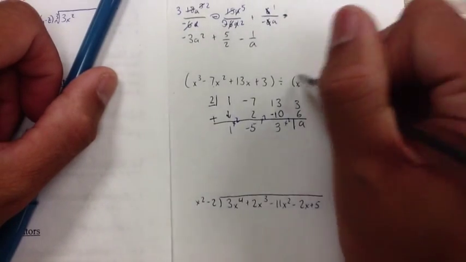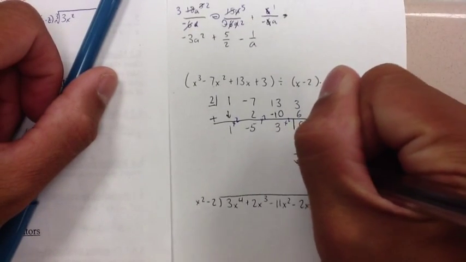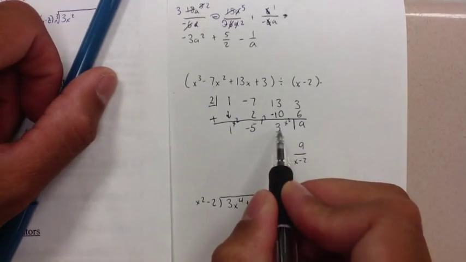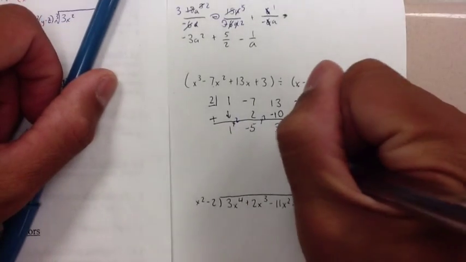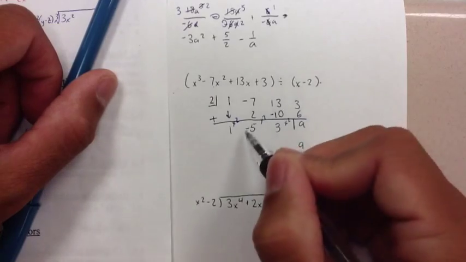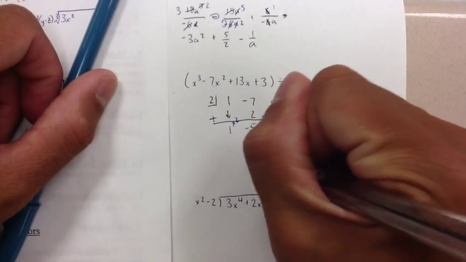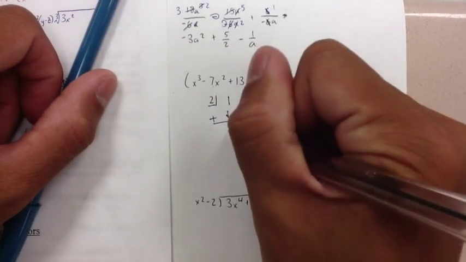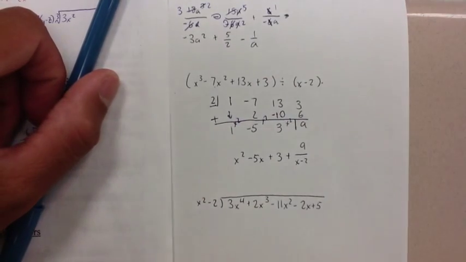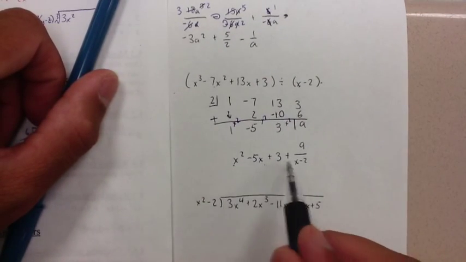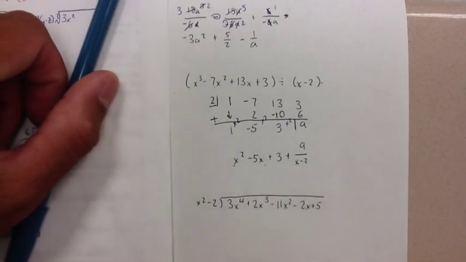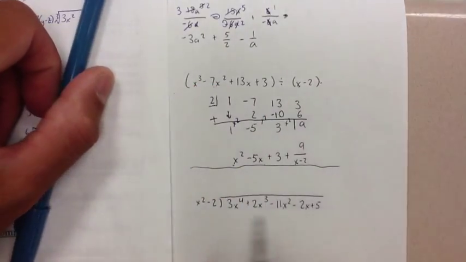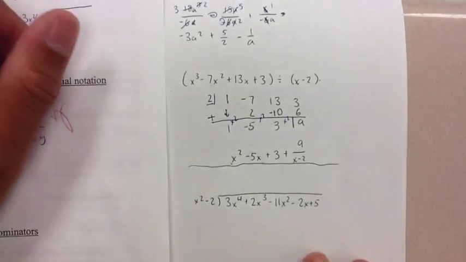Remainders always go over what I had to start with. And then over here I'm just going to call this just a number on its own. This is going to be something with an x, and then this must be something with an x squared. So I just go x squared, x, no x, and then remainder here. If you're going to do long division, I'll show you that on the next problem.